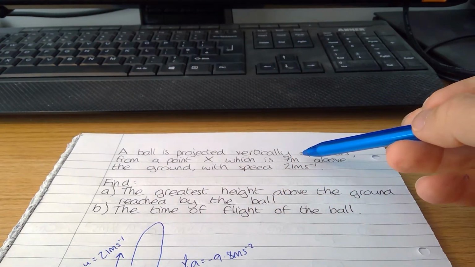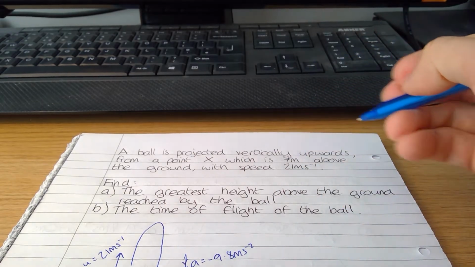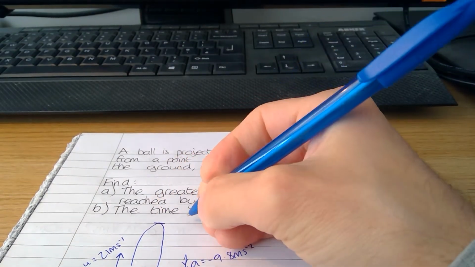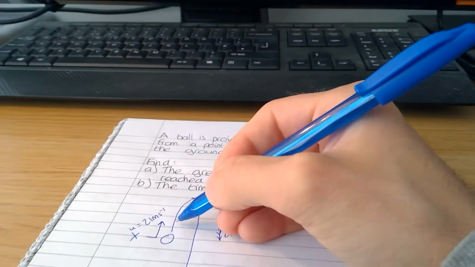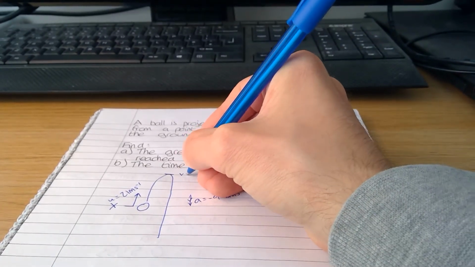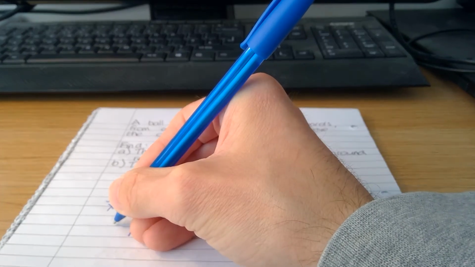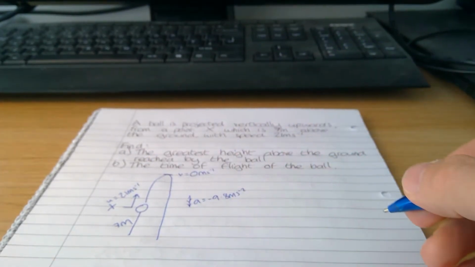So we want to start with the greatest height of the ball above the ground. At the top, it's basically stopped there. So it goes up, then at this point it's stopped. So this is when v is equal to 0 meters per second. The other thing here is that this distance is 7 meters. Let's notice that as well.